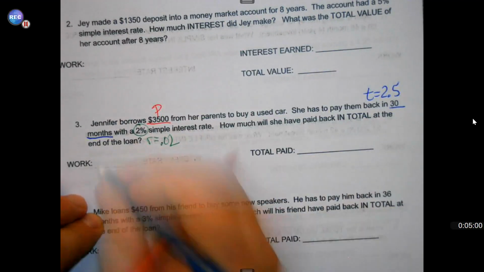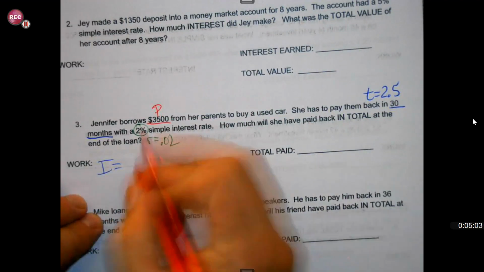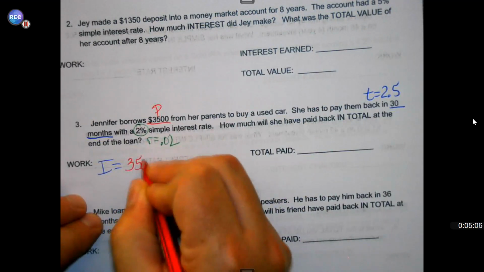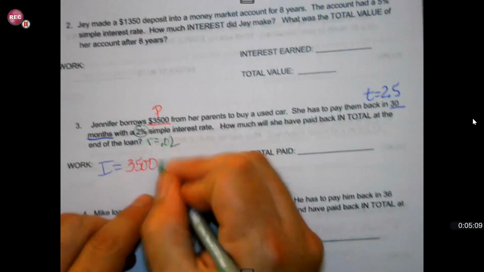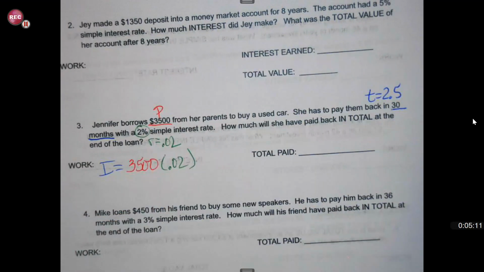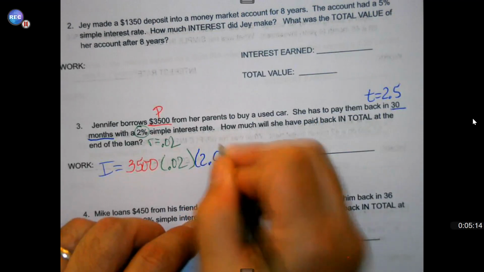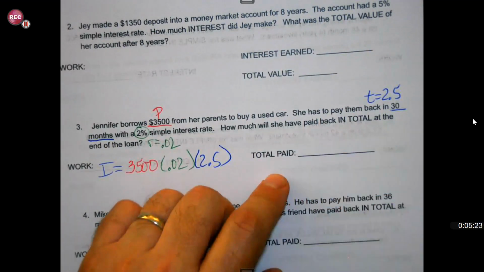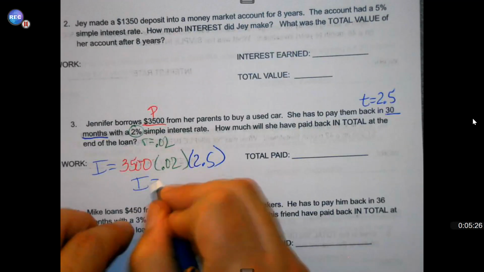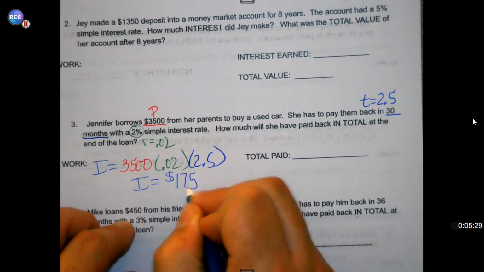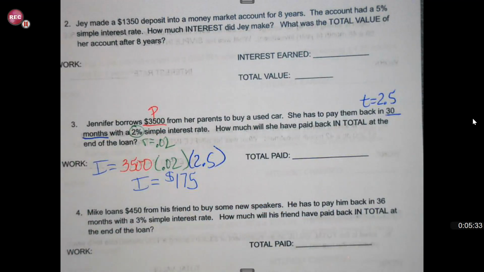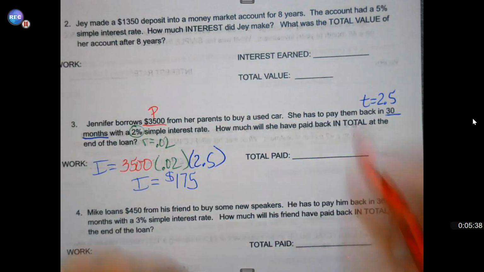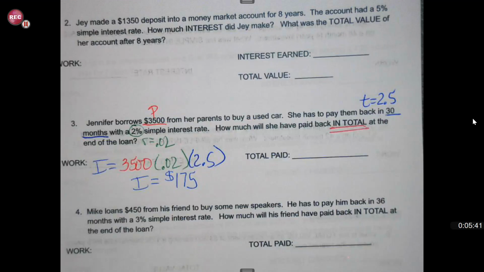So, interest is principal times rate times time. And whatever we get, okay? Now, again, needing to read carefully what the question is asking. I figured out the interest. But is that what I'm looking for? Let's see. How much will she have paid back in total at the end of the loan?